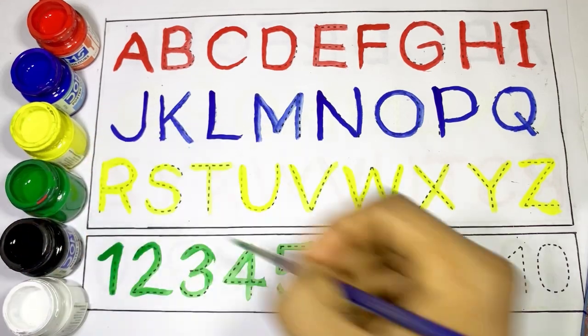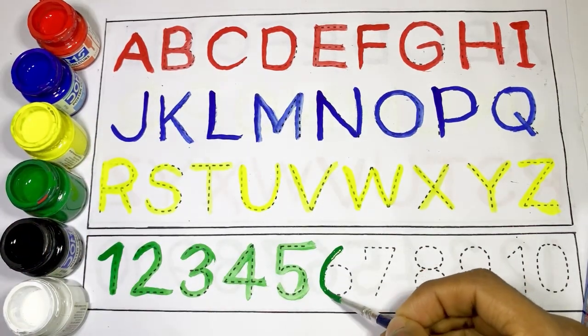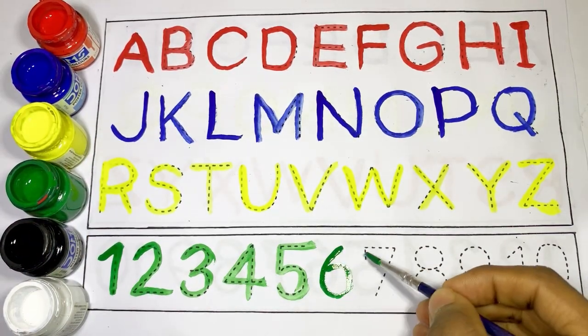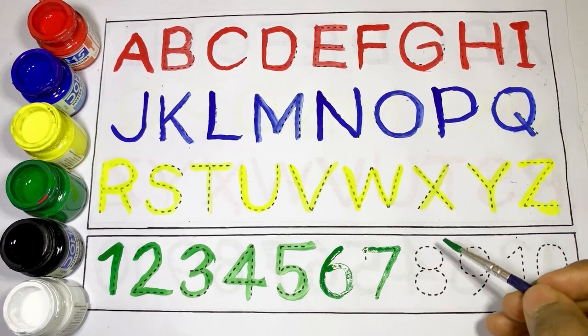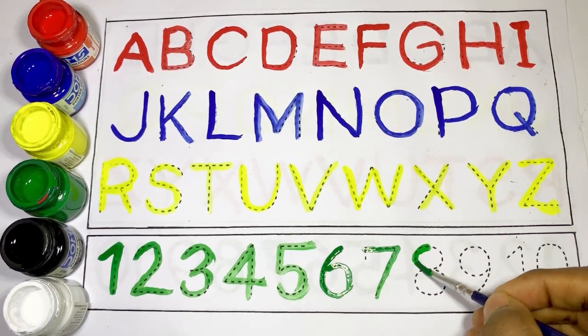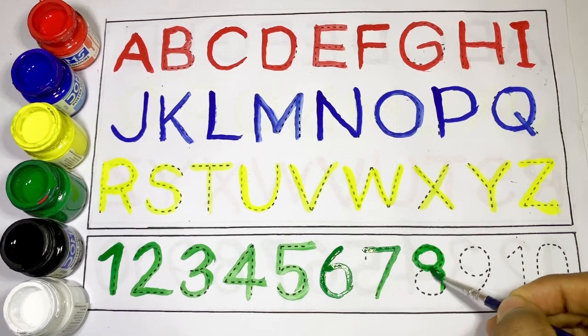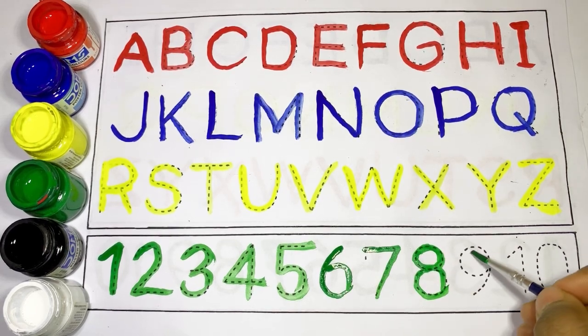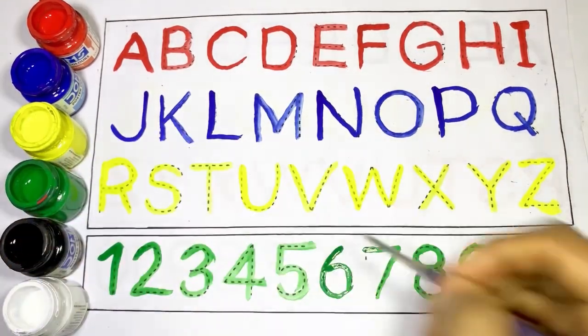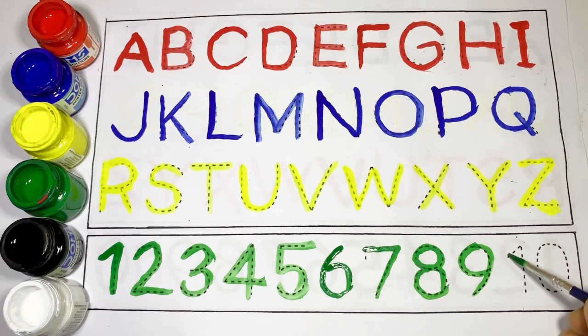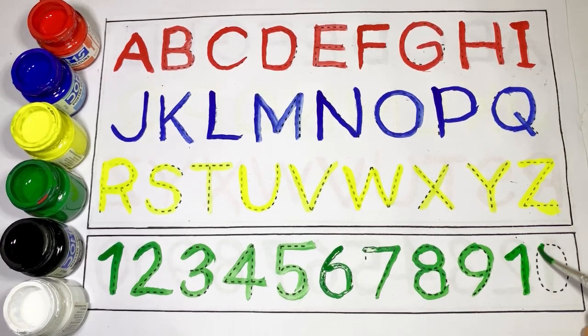Kids, again use green color and draw 6. S-I-X, 6. 7. S-E-V-E-N, 7. 8. E-I-G-H-T, 8. 9. N-I-N-E, 9. Kids, again use green color and last, draw 10. T-E-N, 10.